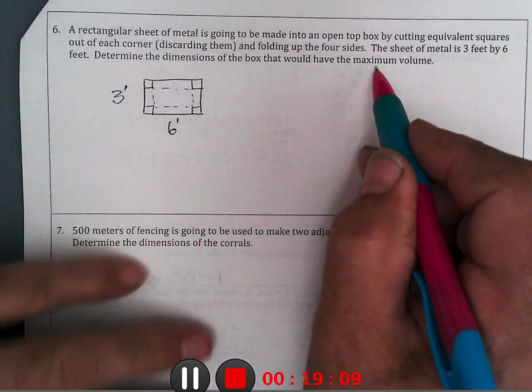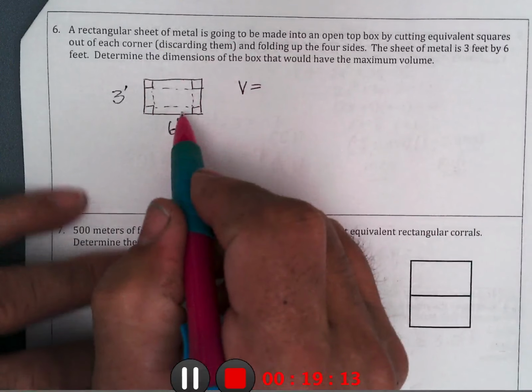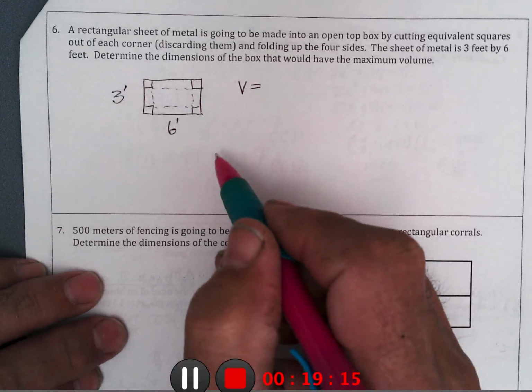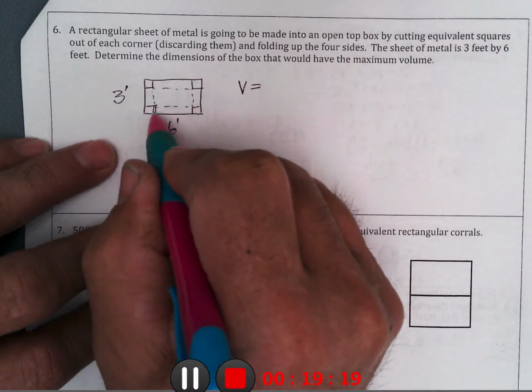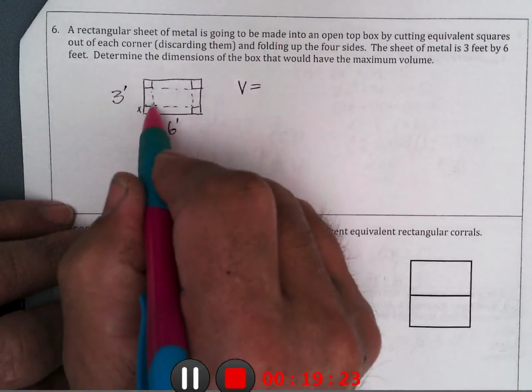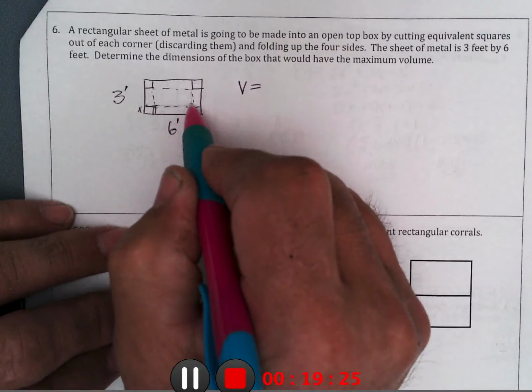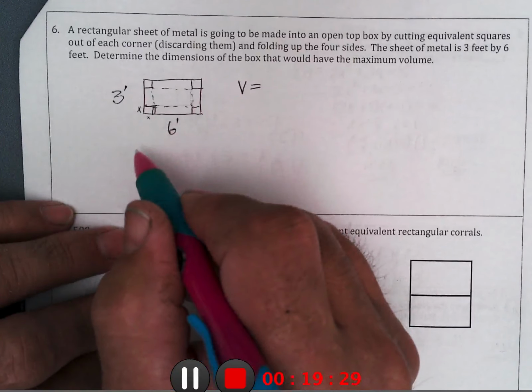So the volume would be, well, I've got to decide where to put x. I'll put the size of the squares I'm cutting out. I guess I could call this x, I could call this x. But I think best here just to call the squares I'm cutting out x by x.